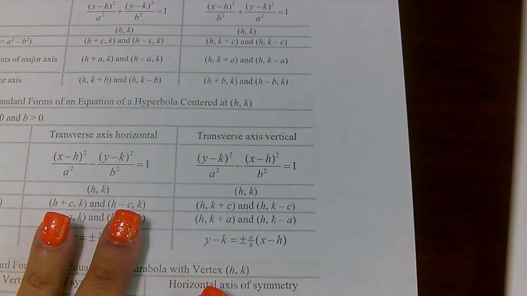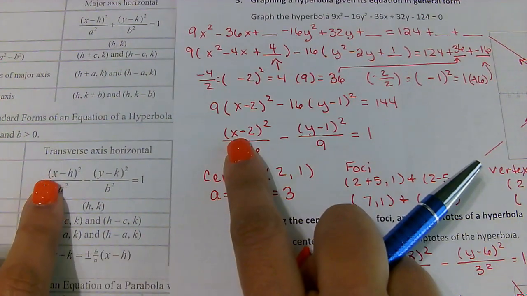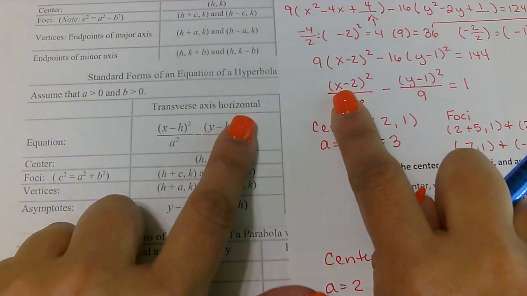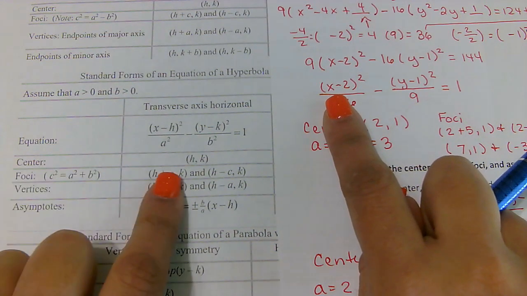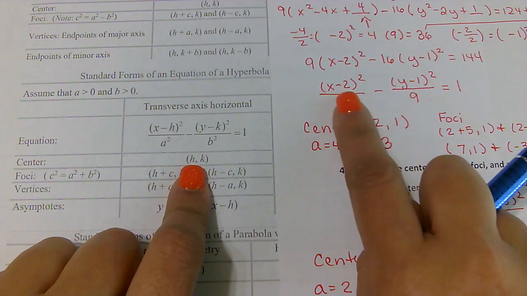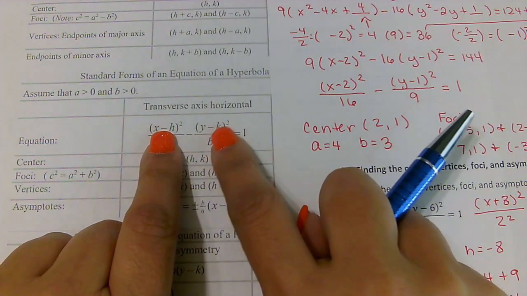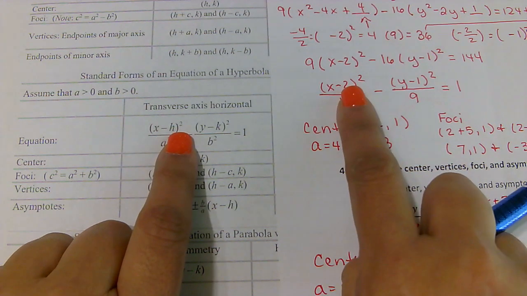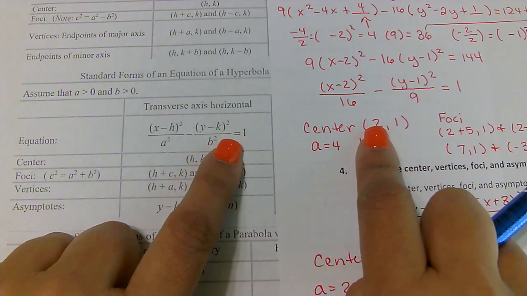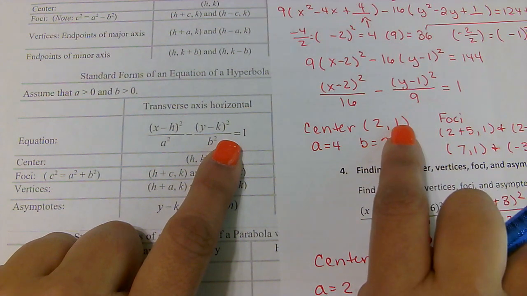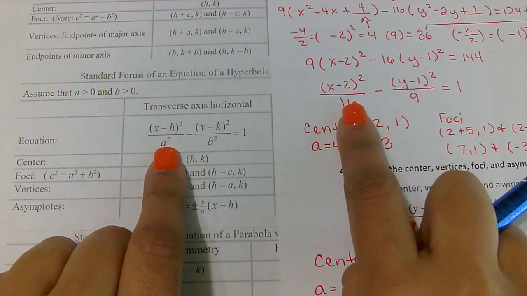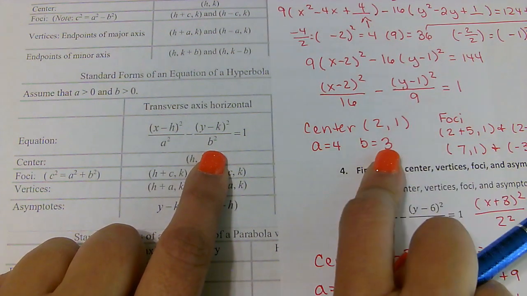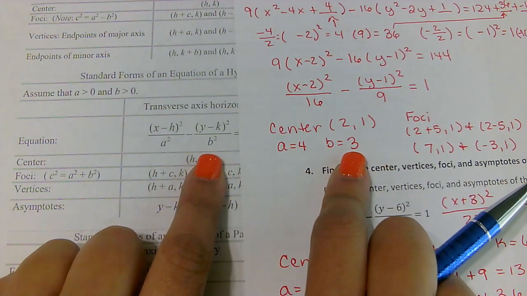Use the formulas that we have on this sheet. Notice that in this form, the x is first, so here we're going to have a transverse axis that is horizontal. We're going to go ahead and find our center, which is h and k. Notice that the negatives are there, which I also have here. So our center is just going to be the number h, which is 2, and k, which is 1. Our a squared is equal to 16, so a is equal to 4, and our b squared is equal to 9, so our b in this case is 3.